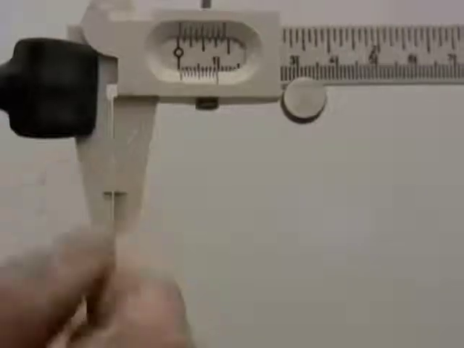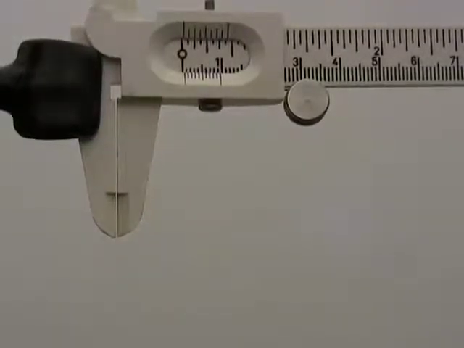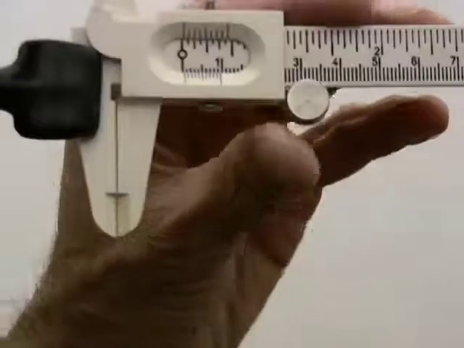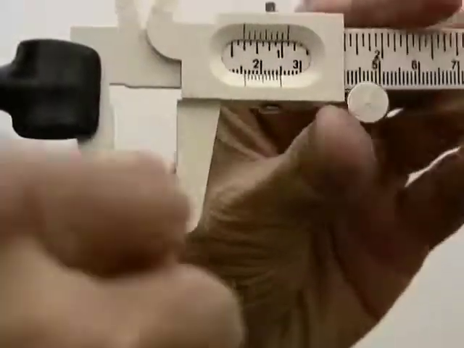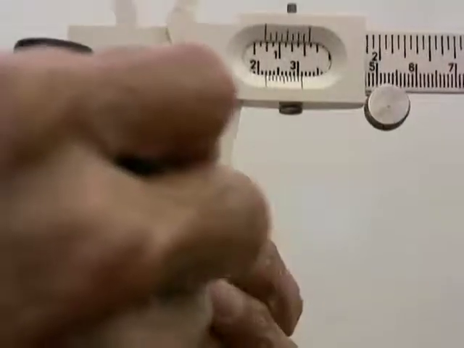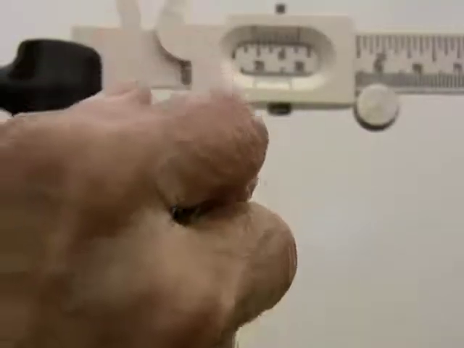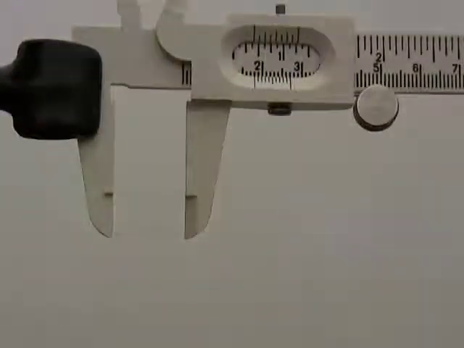There you are. Okay, if you understood how to use the vernier, try and measure this length. I want to measure the diameter of this marker. All right, try and read this. What is this reading?